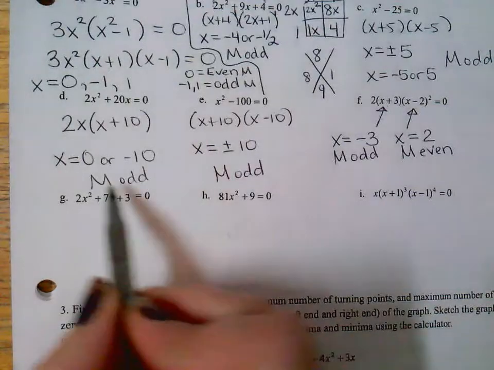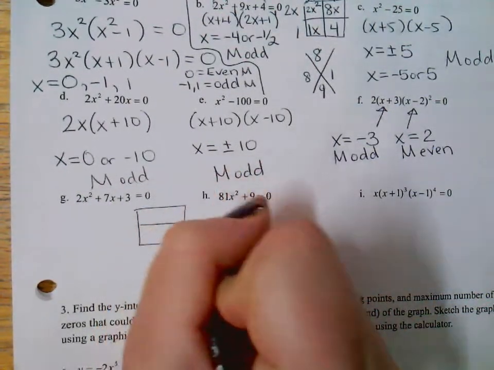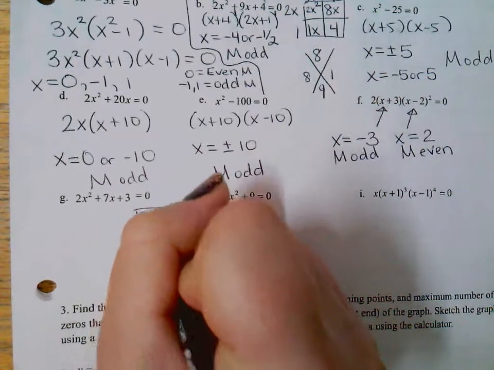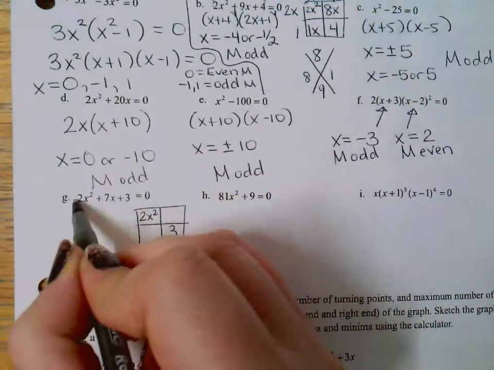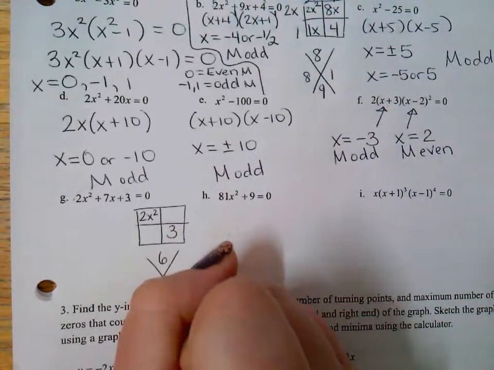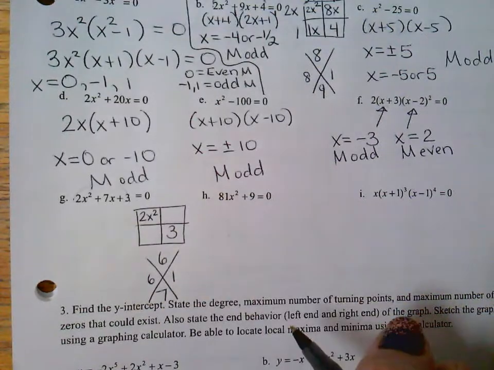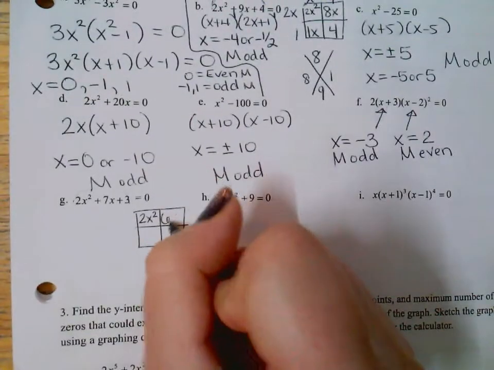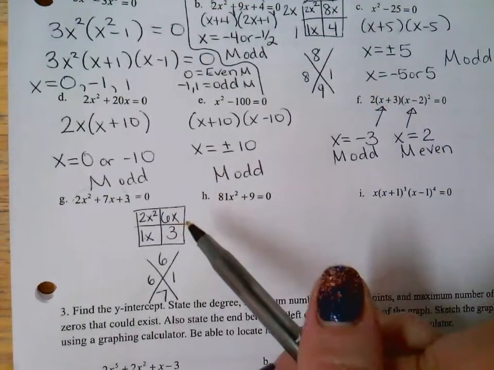G, this looks like a box method again. So you could pause the video and try it yourself first, or just watch the video. So 2x squared and 3. The diamond would be 2 times 3 is 6. 7 goes in the bottom. The factors of 6 that I want are 6 times 1. 6x and 1x. These are interchangeable, so you can put them in either place.